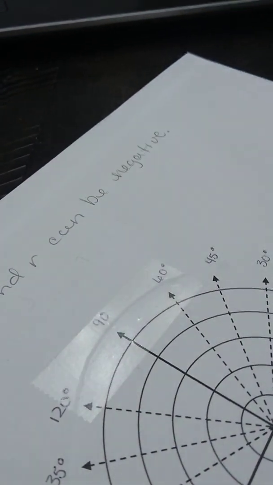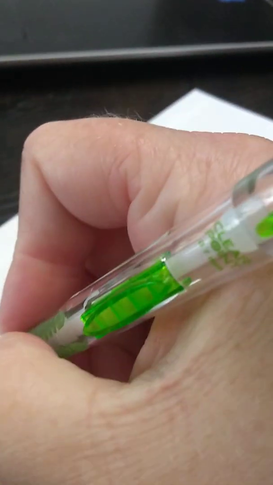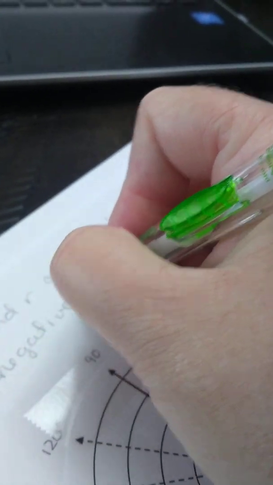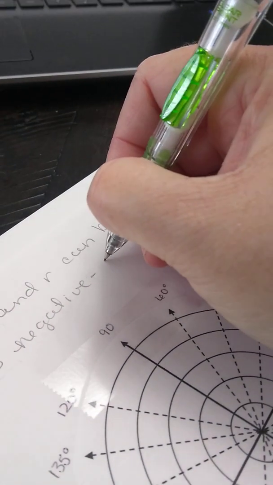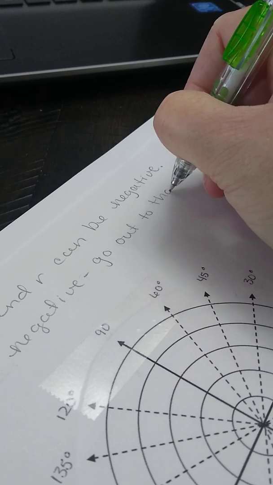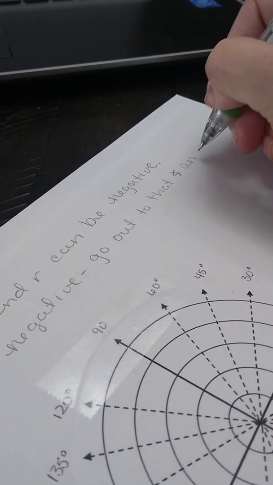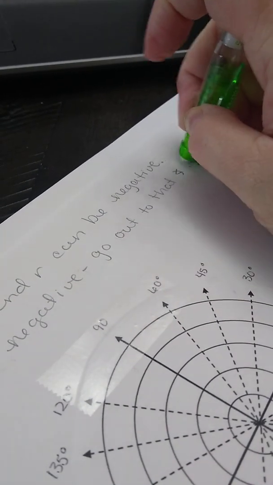Let's look at what happens if r is negative. If r is negative, you go out to that angle, and then instead of going out to r, you go the opposite way. Let's start at a right angle again.